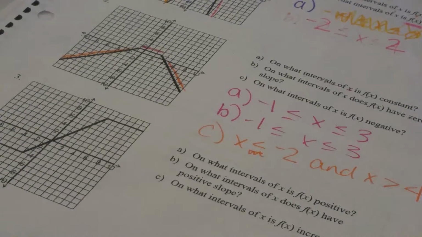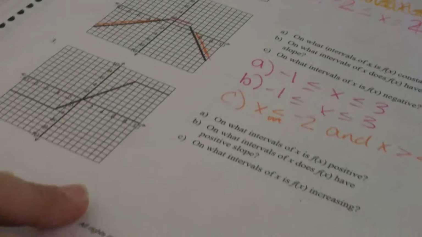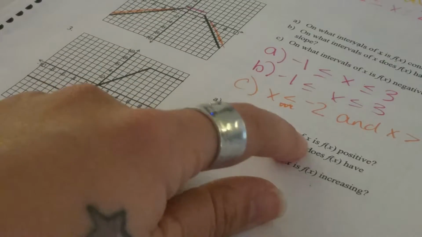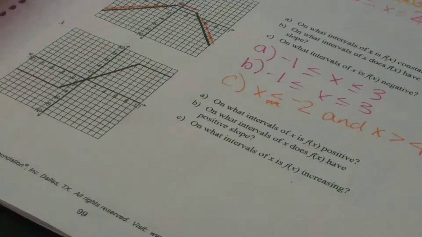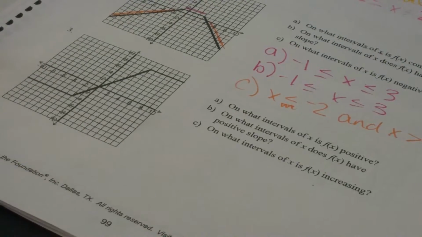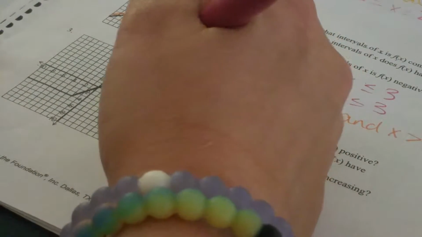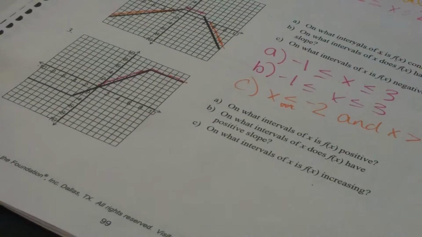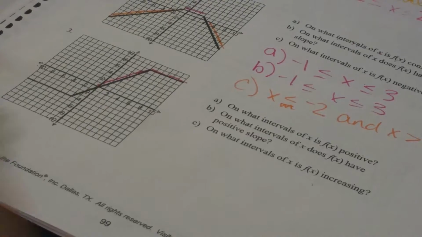Yeah, of course. All right, number 3 says, on what intervals of x is the function positive? Okay, so where's the function positive? 0 to 4. It's still positive here, right? What is it in this one? So is that all numbers greater than 0? Okay.